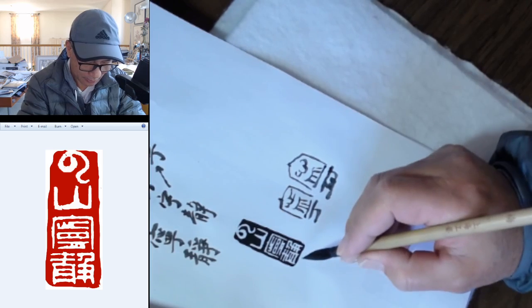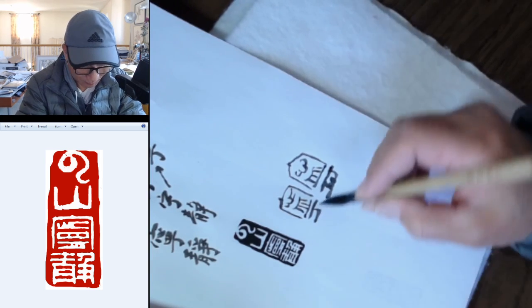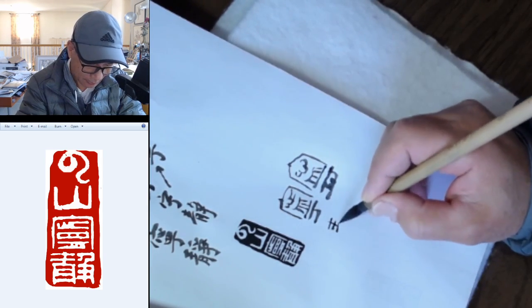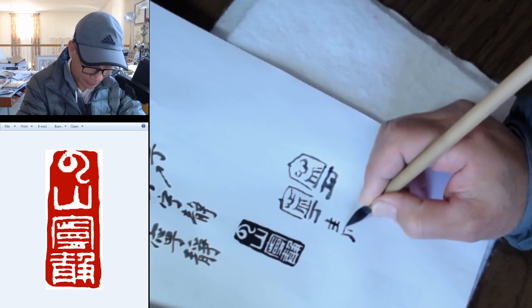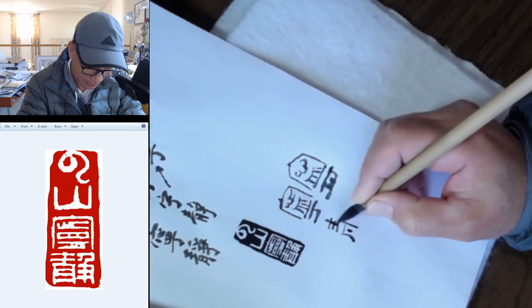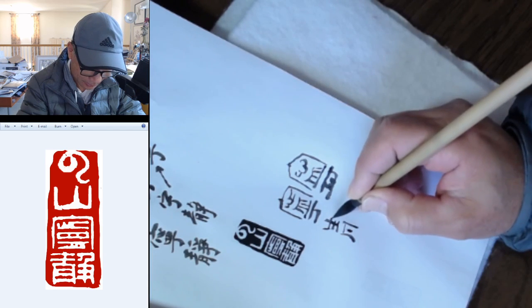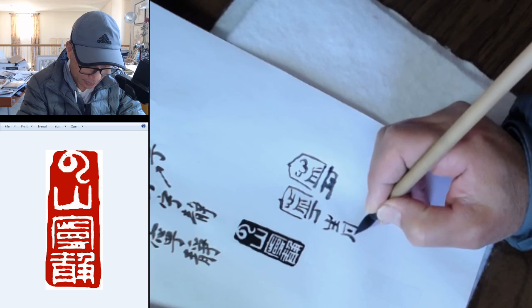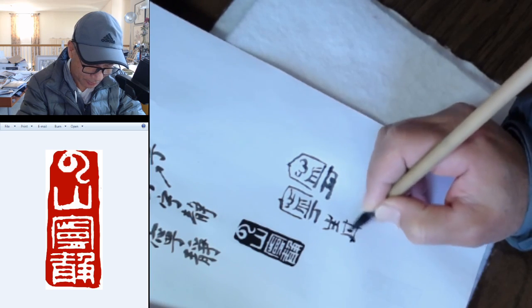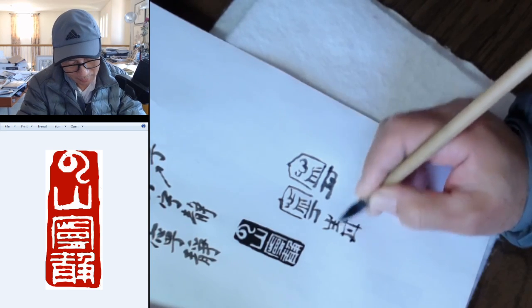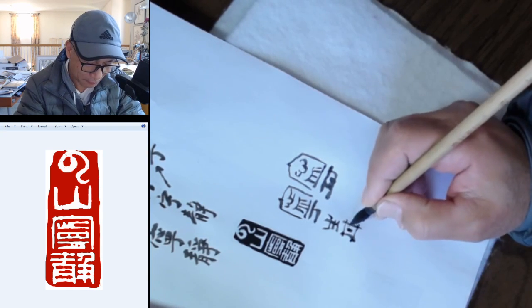And this character here is a plant, kind of green plant. This is the plant. It has like sprouts. And this is more like a wheel.